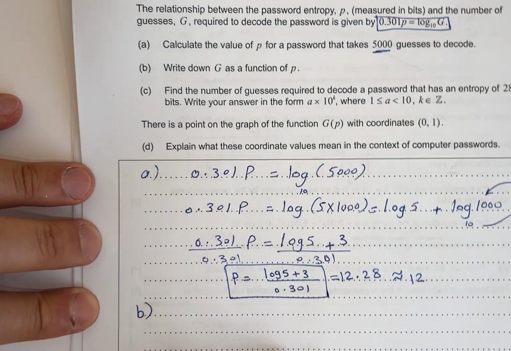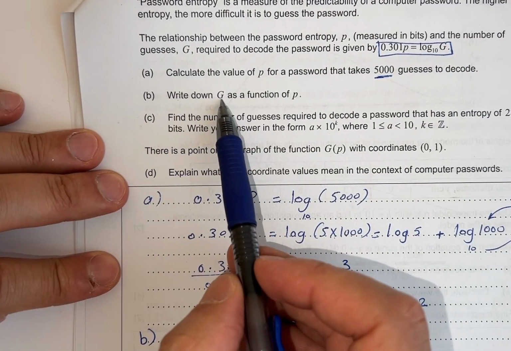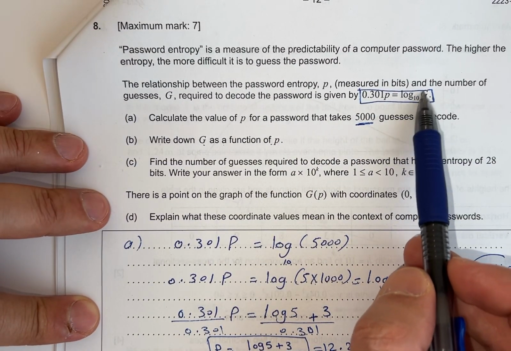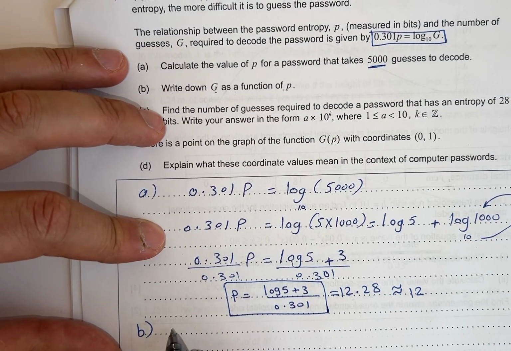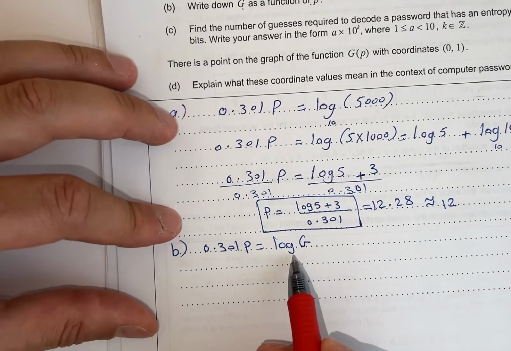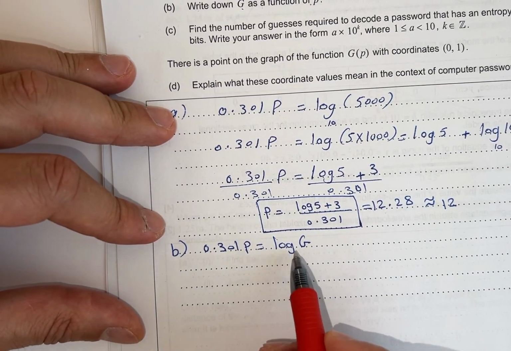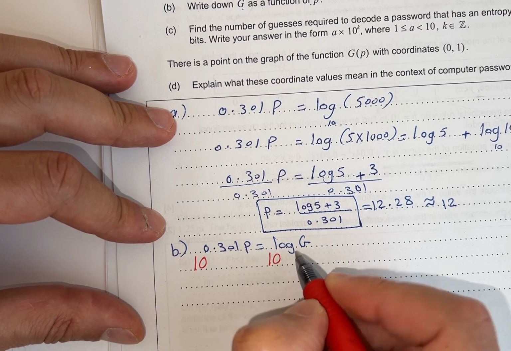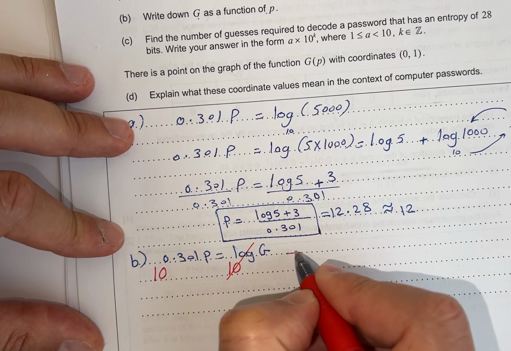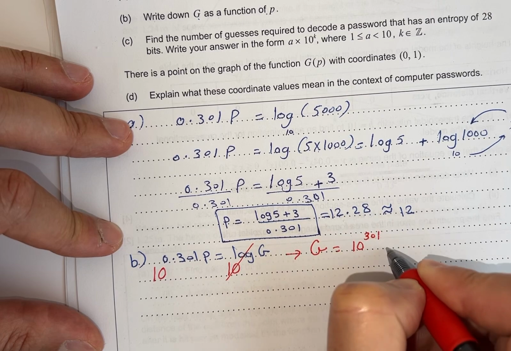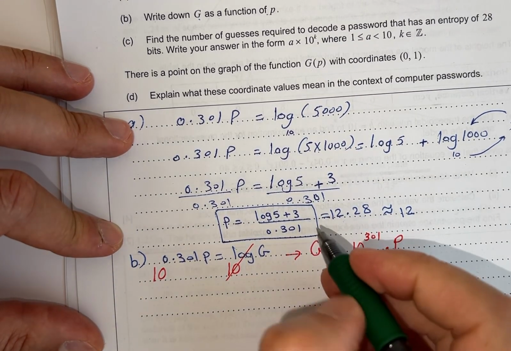Question B. Write down G as a function of P. So now I want to isolate G. Since 0.301P equals log base 10 of G, I need to get rid of the logarithm. What is the opposite of logarithm? Exponent. What is the base here? 10, so I would do 10 to the power of both sides. 10 to the power of log base 10 cancel each other. So here I will have G equals 10 to the power 0.301 times P. Leave it like that. This is the function.